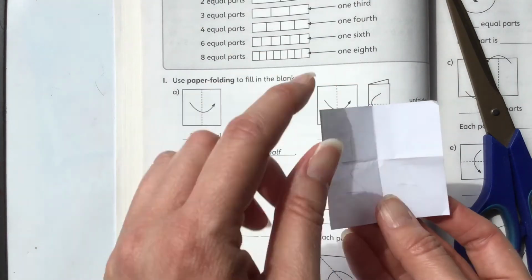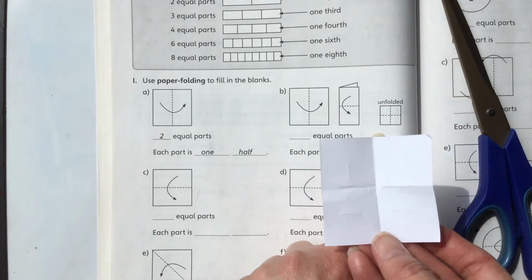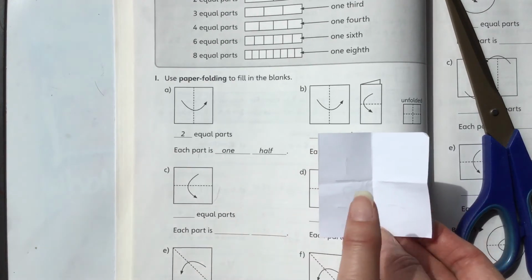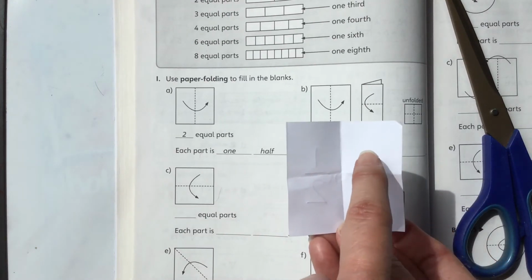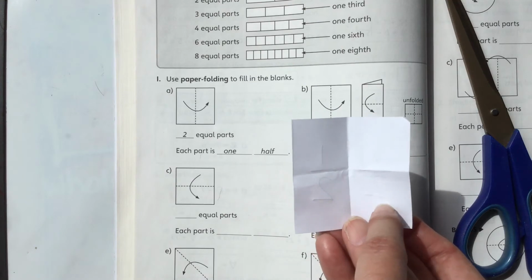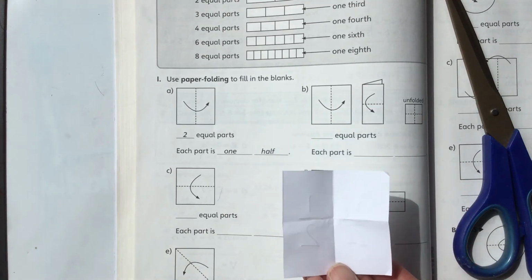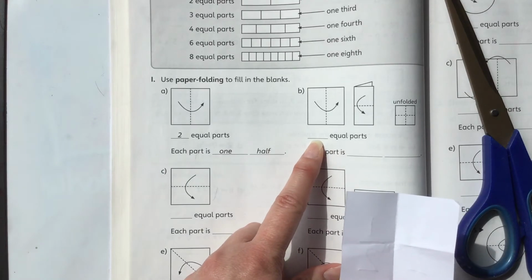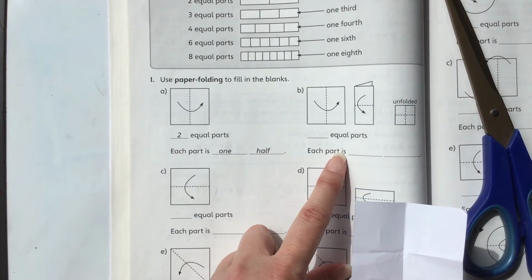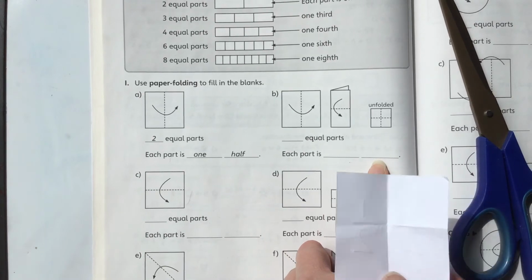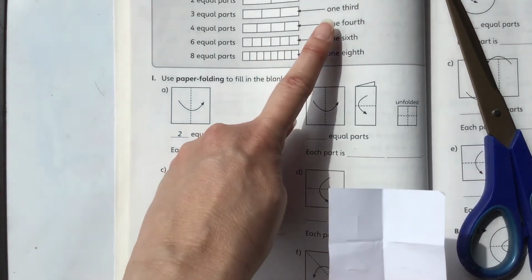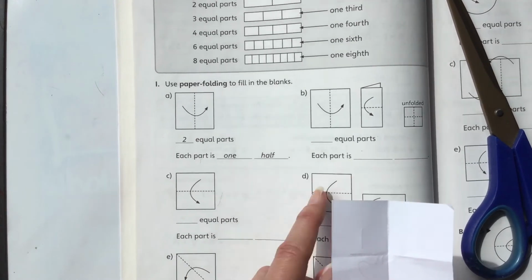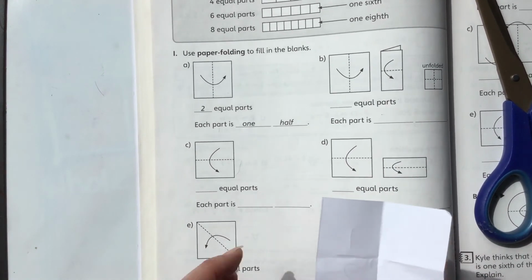And what do I get? Unfolded, it looks like this. How many equal parts do I have now? Can you count? How many equal parts did you count now? Once you've counted your equal parts, put it here. Each part is, and what would you call it when you have this many equal parts? You can look up here to find your answer. Okay? Then you're just going to keep going in this activity.